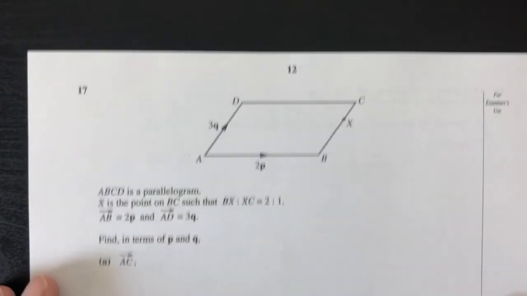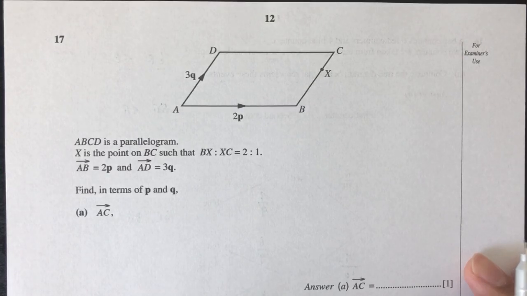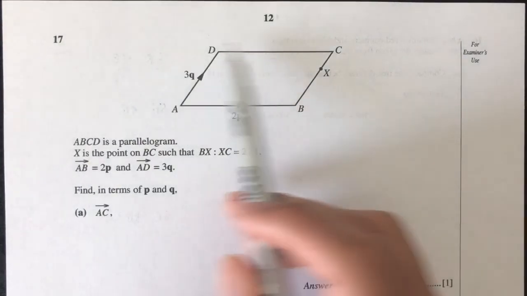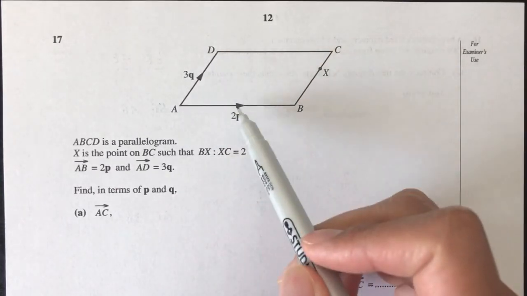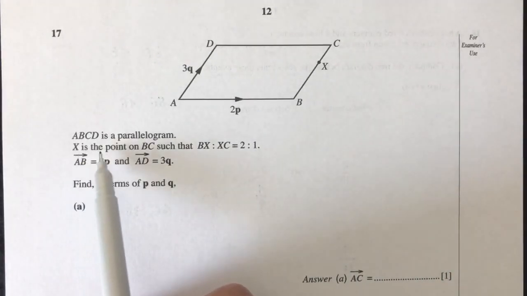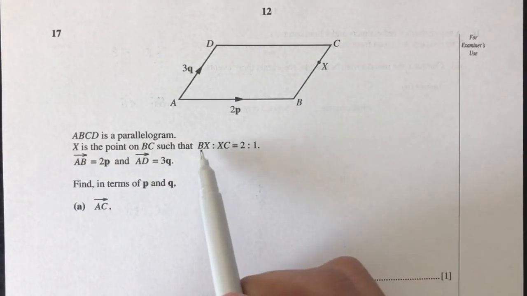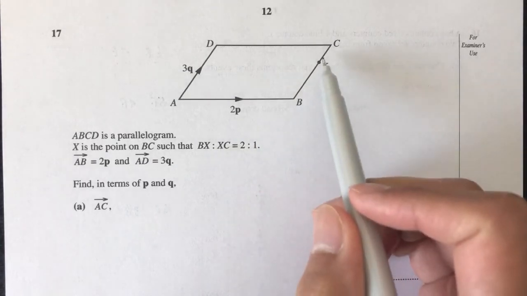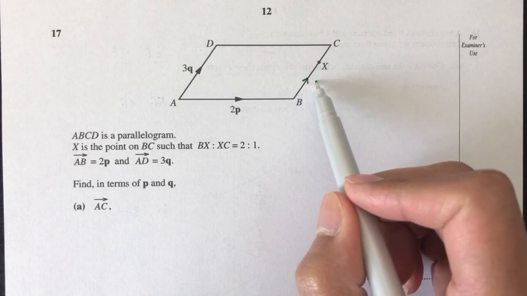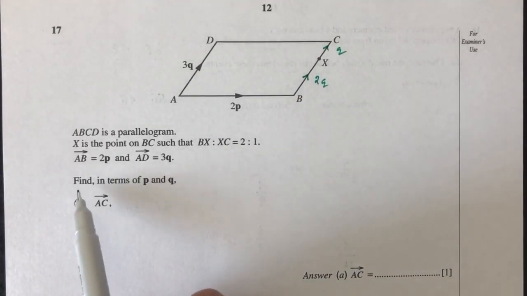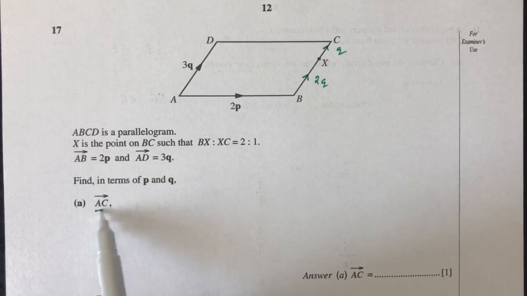That is question 16. Question number 17. ABCD is a parallelogram. As you can see, those sides are the same direction, which means this is also 2p and this is 3q. The point X is on BC such that BX is 2 and XC is 1, which means this is 2q and this is q from the ratio here. Find in terms of p and q the length of AC.